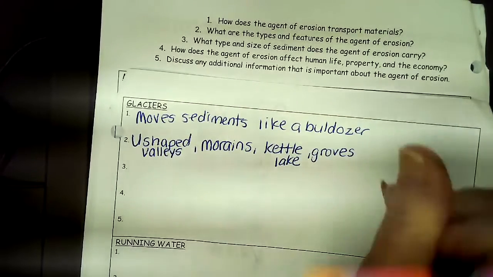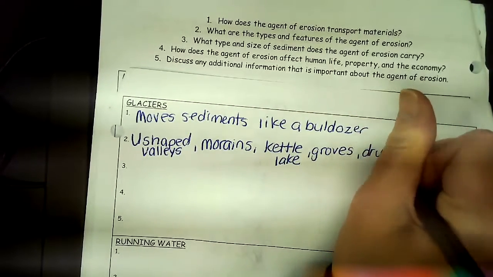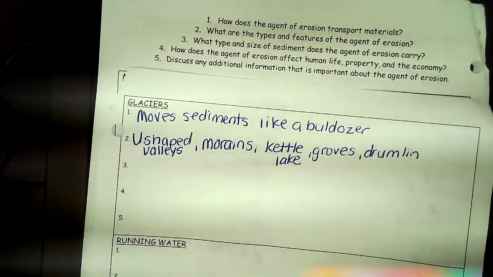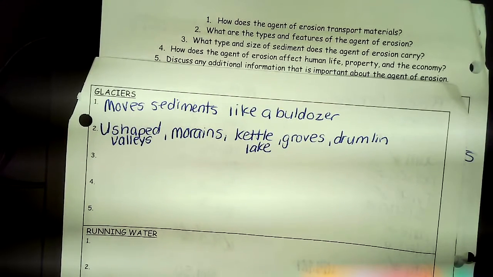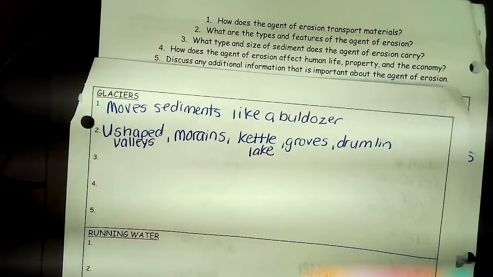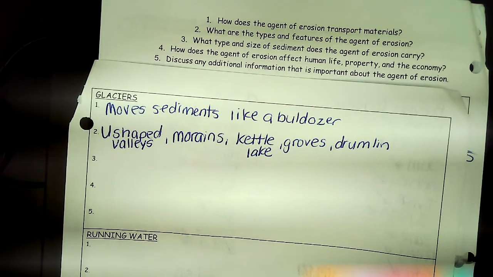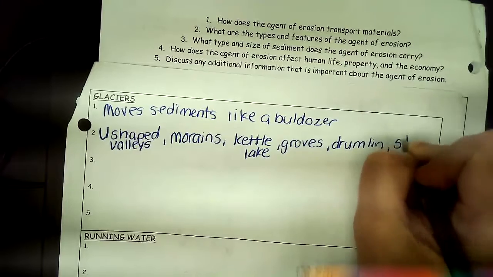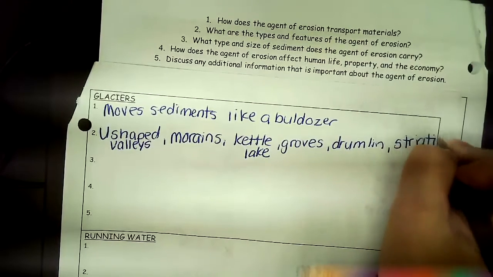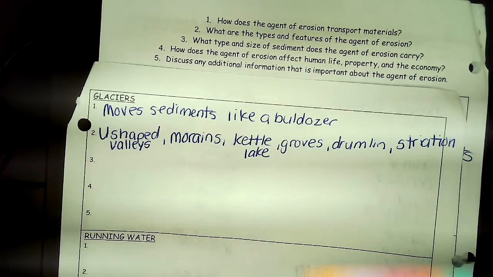What else? Grooves. What else? Drumlins. And at least one more, maybe more. Yes, but not one of the keywords. Mountains are more a plate tectonics type situation. Striations. Striations and grooves are very similar concepts. Grooves are like ginormous striations. Striations are scratches. Grooves are scratches that are huge.